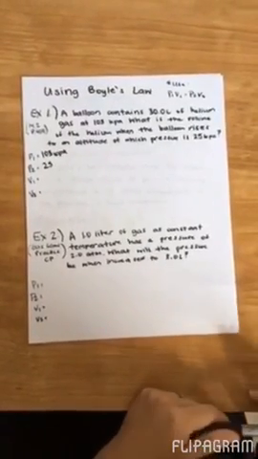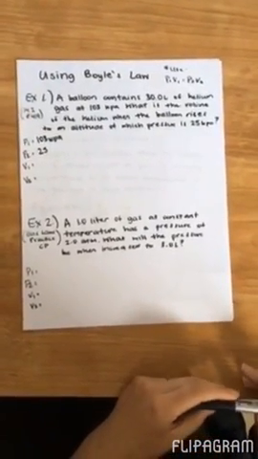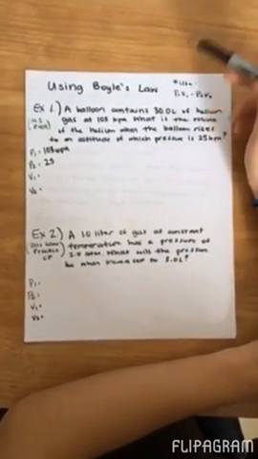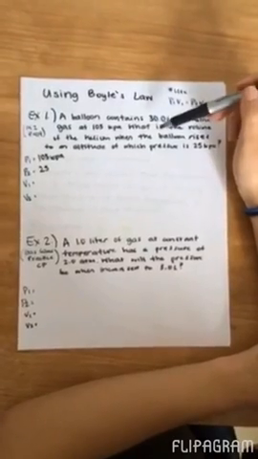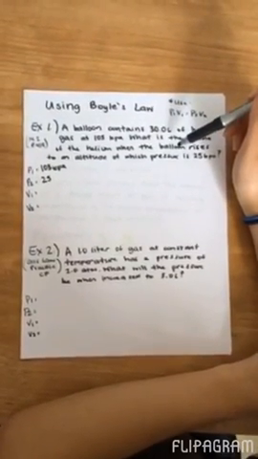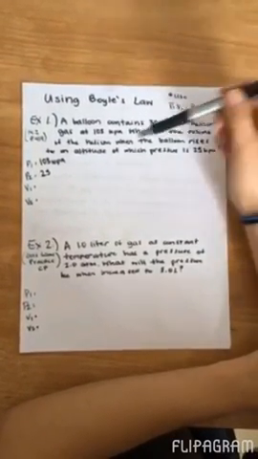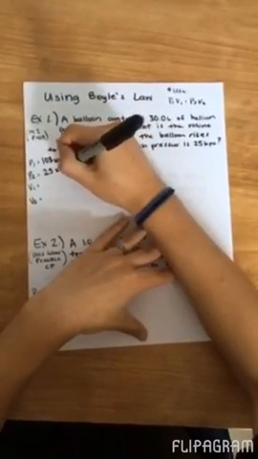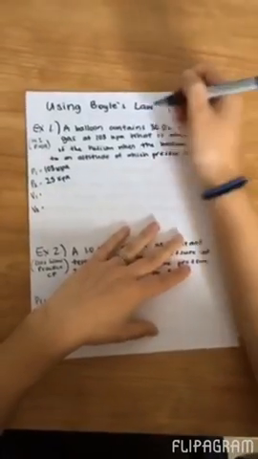Using Boyle's law, as stated before, we will use P1V1 equals P2V2. A balloon contains 30 liters of helium gas at 103 kPa. What is the volume of the helium when the balloon rises to an altitude at which the pressure is 25 kPa? We have our known pressures here, 103 kPa and 25 kPa, and our first known volume, which is 30 liters.